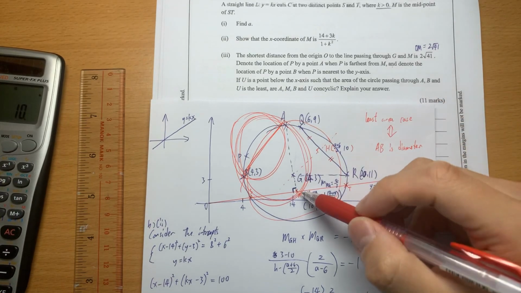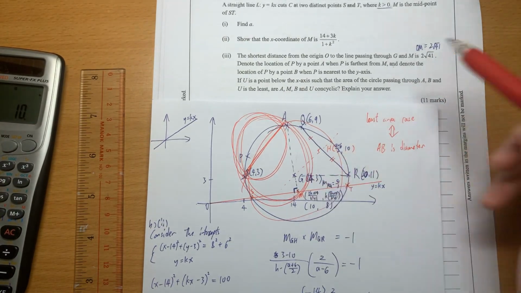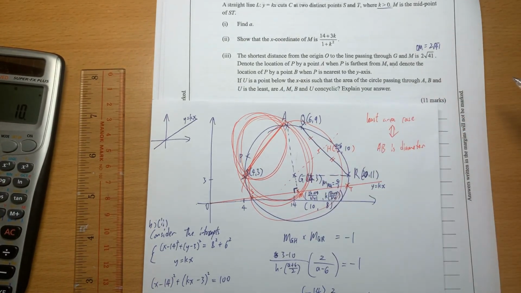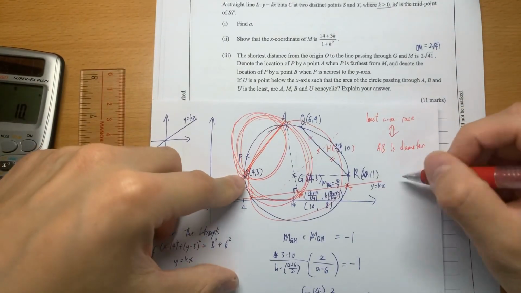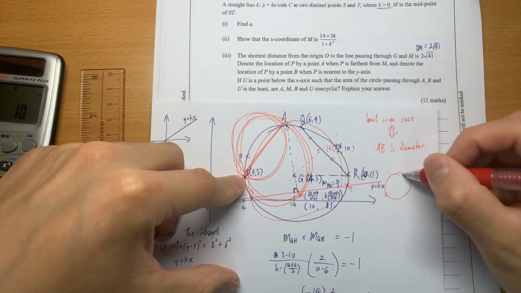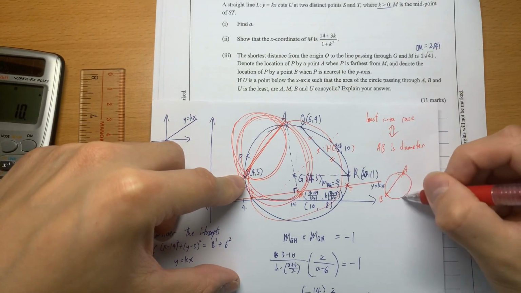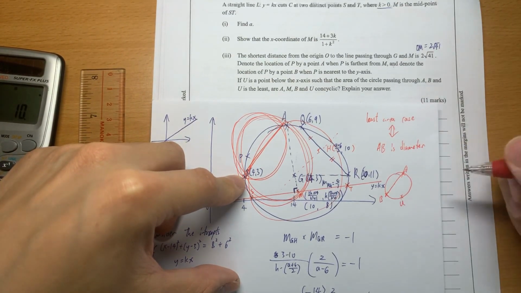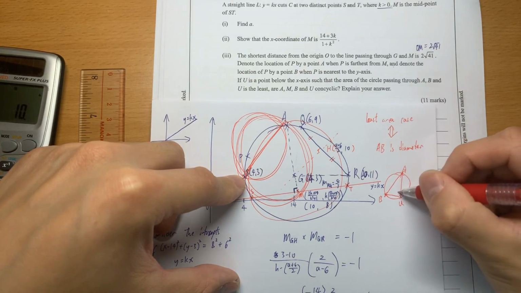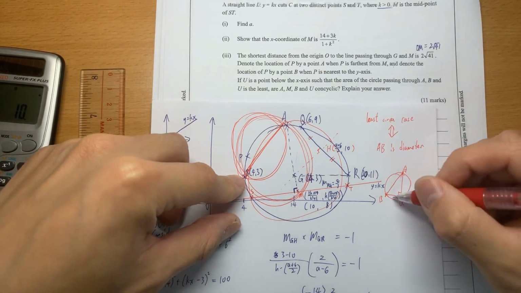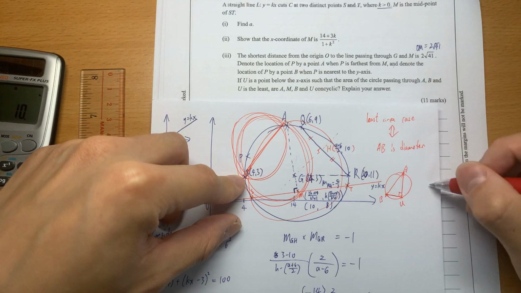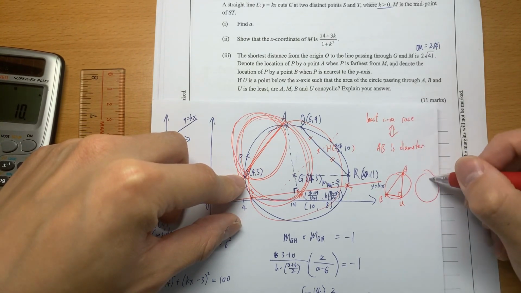Now, how can we prove that U and M together form a concyclic set? If AB is the diameter, any point U will form a right angle, so you can easily test. The key point is, how about M?